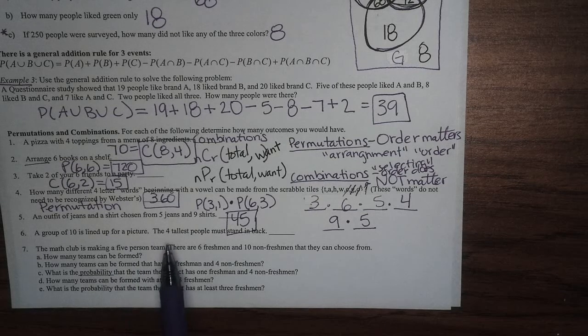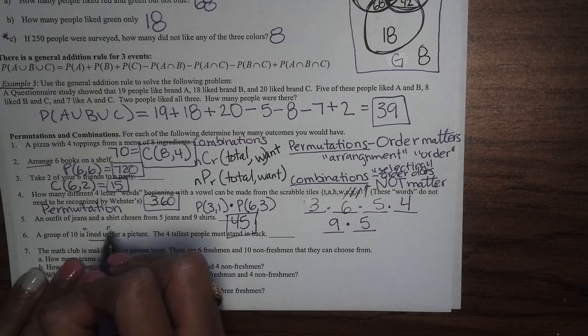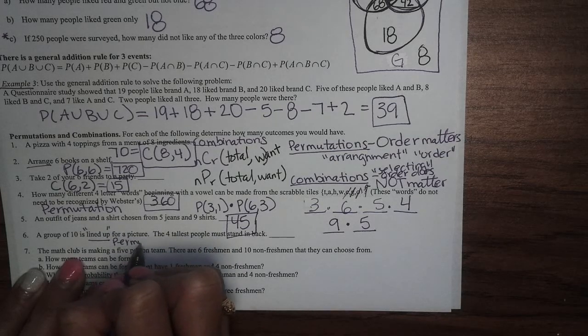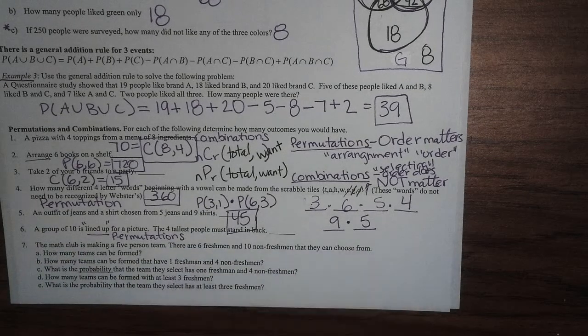Number 6, a group of 10 is lined up for a picture. You want the tallest 4 people to stand in the back. So people are lining up for a picture. Line up is another one of the key words for permutations. Like when you're lining up people to take a picture, or when you're lining up kids at the lunch line. When you're lining up people, those are permutations because the order will matter. The way you arrange the kids to line up for lunch, or recess, does matter. So this is a permutation.